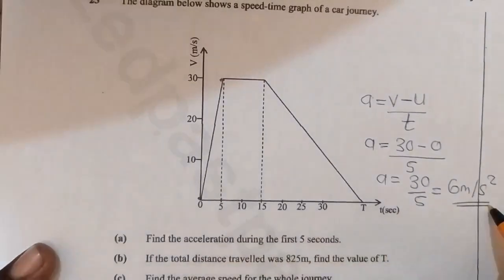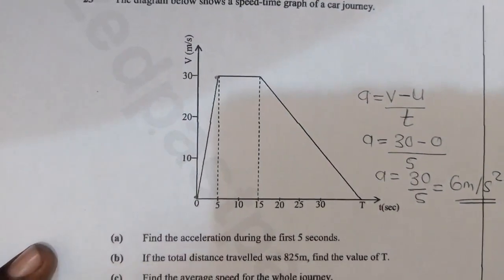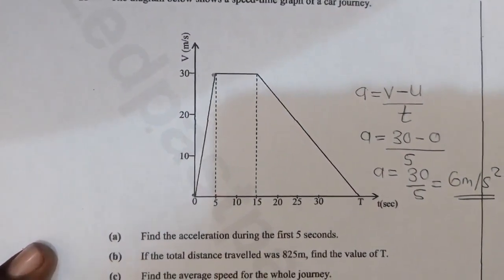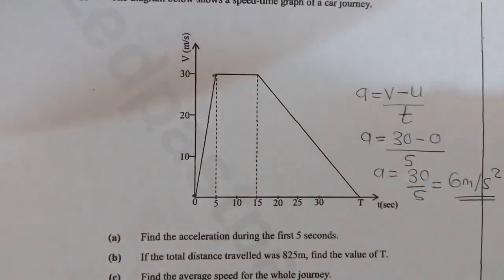This is the acceleration. This is how you need to answer it. So you answer it in that way. This is how you need to answer such a question.